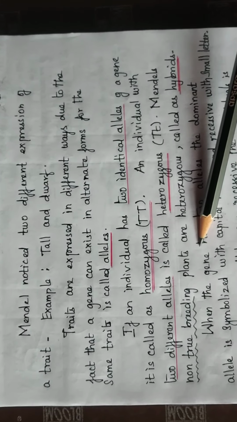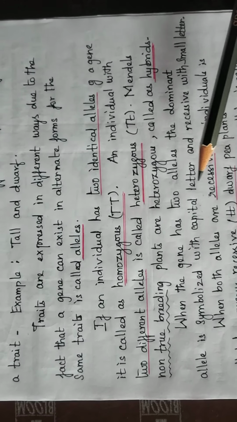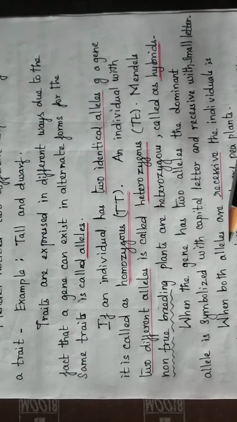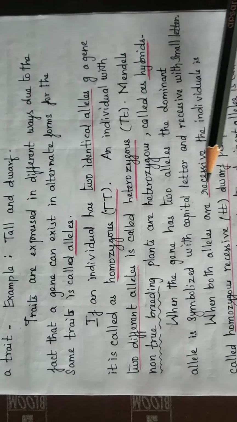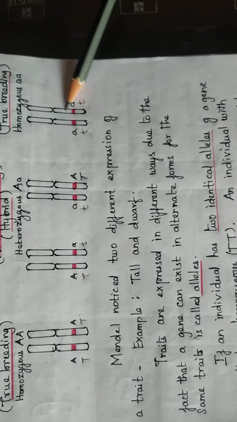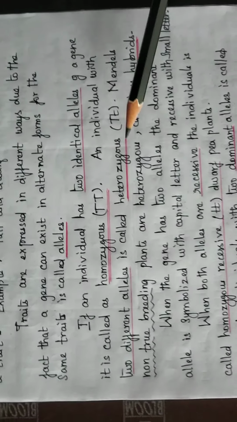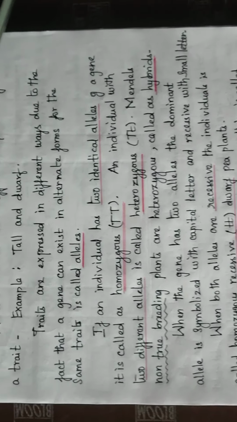Non-true breeding plants, or heterozygous conditions, are called hybrid. When the gene has two dominant alleles, it is symbolized with a capital letter. Dominant alleles are symbolized with a capital letter, and recessive alleles with a small letter. When both alleles are recessive, the individual is called homozygous recessive.